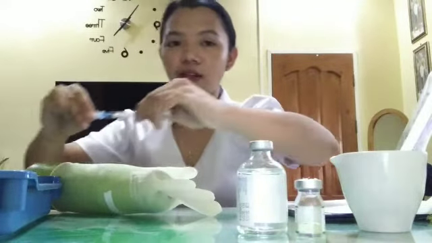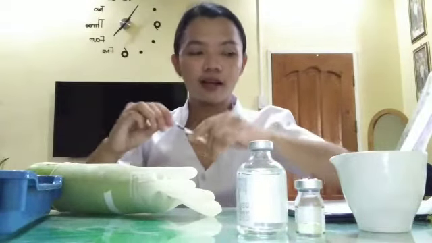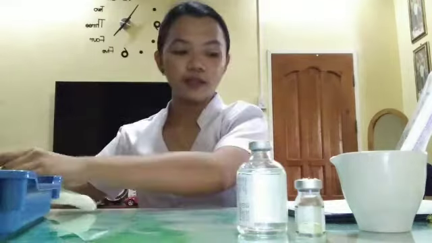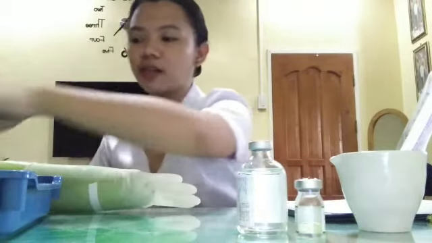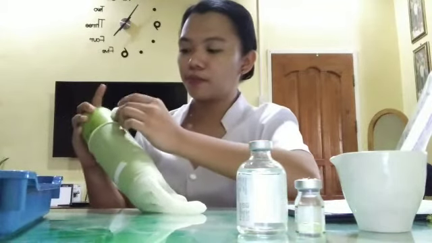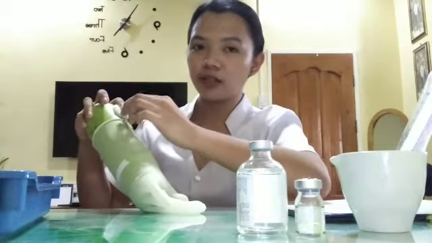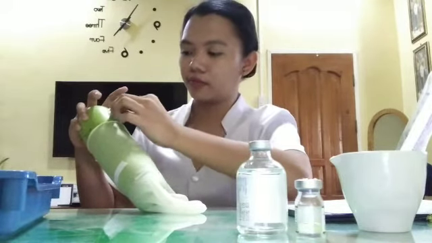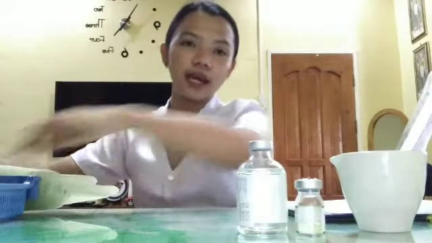So we will discard the used needles, and then after discarding, we will put a little pressure here. Okay, so after that, we will note again.